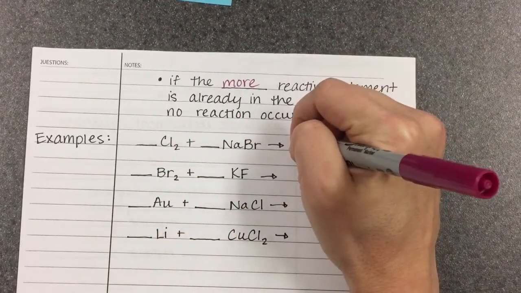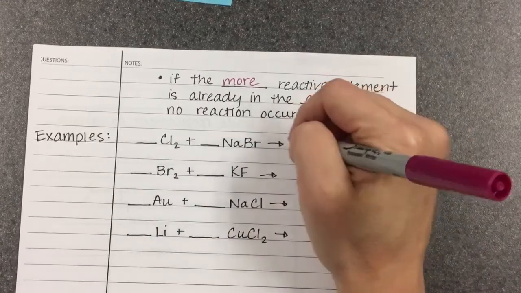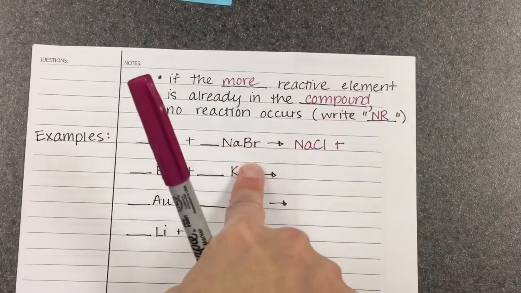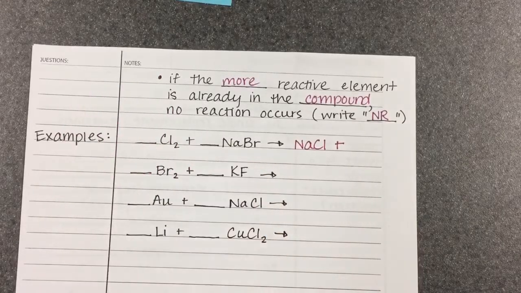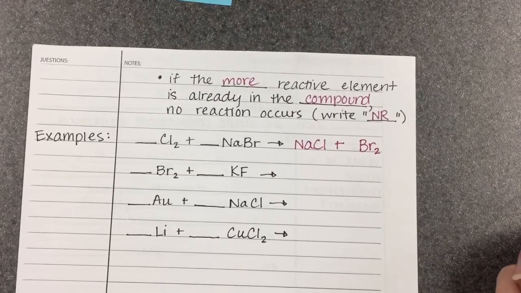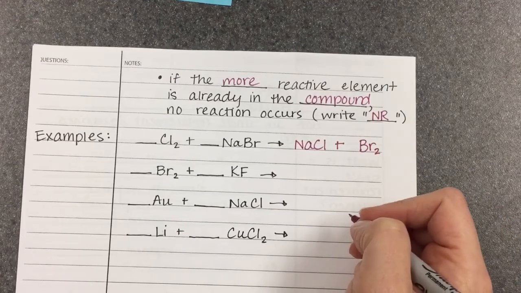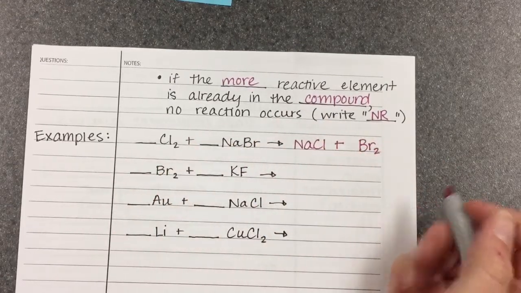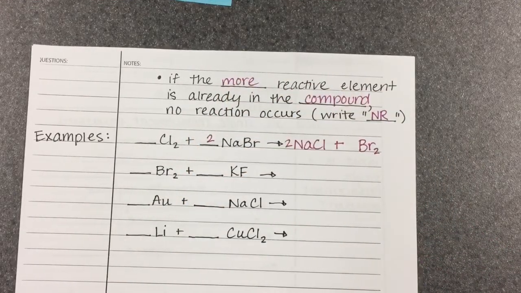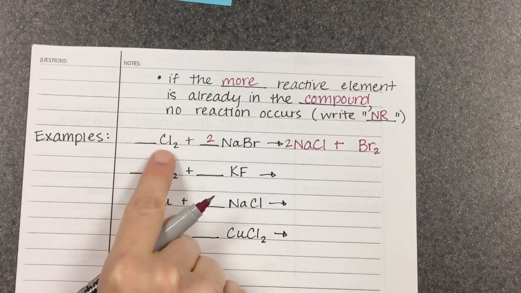So I'm going to end up getting, and if I look at charges, sodium is +1, chlorine will be -1 when it bonds. So the formula is going to be sodium chloride. And then bromine is going to be left as an element. It's a diatomic element, so I'm going to put Br2. Now if I look at it, this equation is not balanced. The formulas are written correctly based on charge, but it is not balanced. I don't have the same number of atoms on both sides. In order to balance the equation, I have to put a 2 here and a 2 there. So when the more reactive element, when the element towards the top of your activity series is the element, the reaction goes forward.